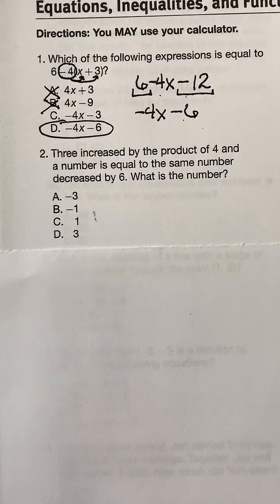Okay, Nay is asking, is it C? Well, let's see.